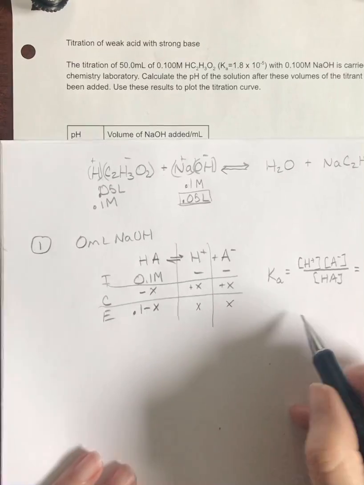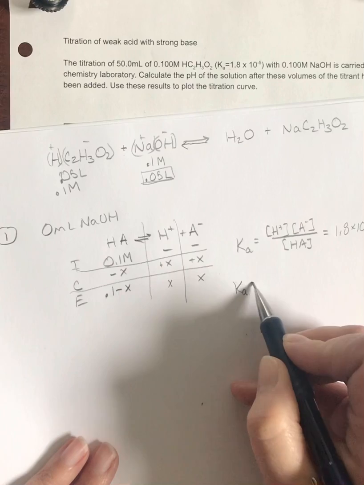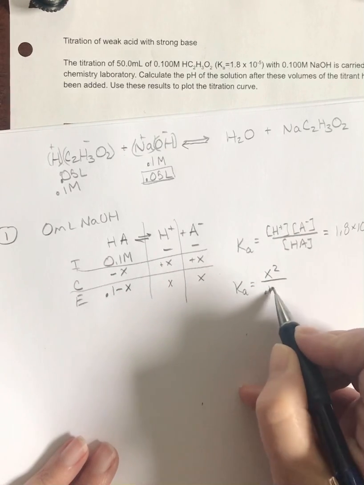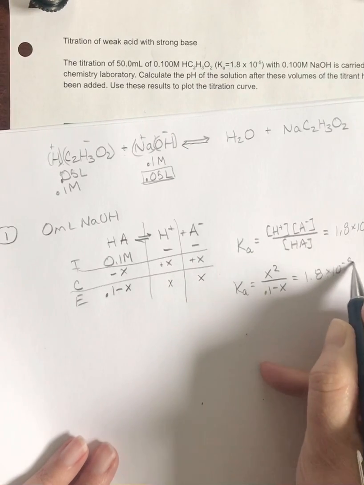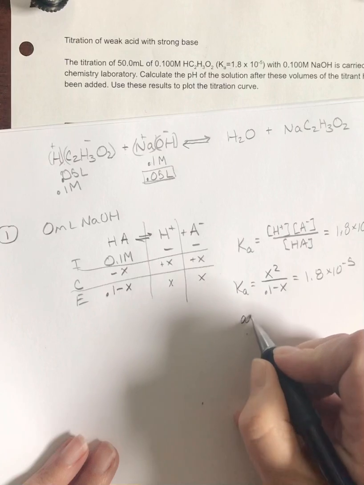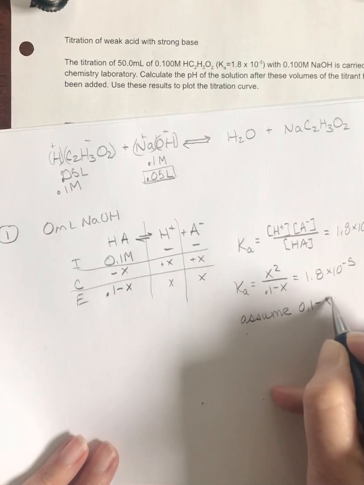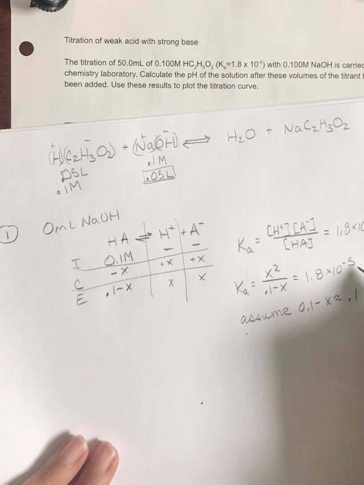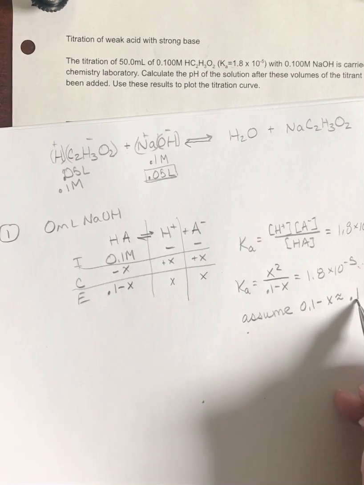So if I substitute in the values that I've got here at equilibrium, I can see I've got x squared over 0.1 minus x equals 1.8 times 10 to the minus 5th. I can assume that 0.1 minus x is approximately equal to 0.1. Because this value is so small, any change is going to be very small in comparison to the initial concentration.